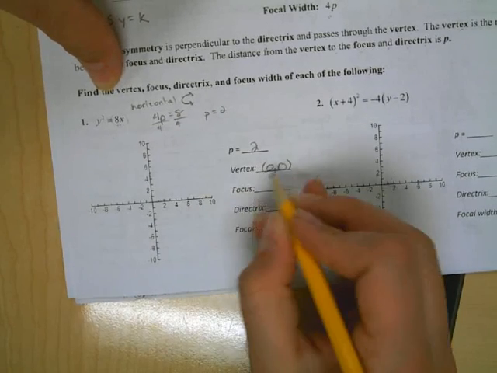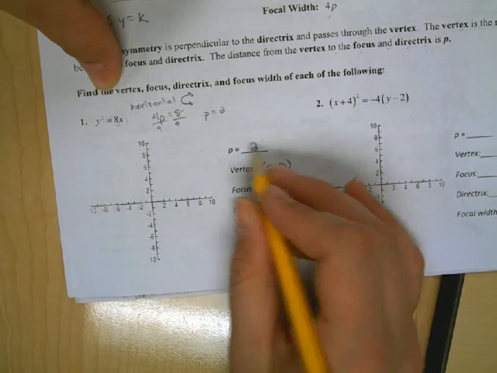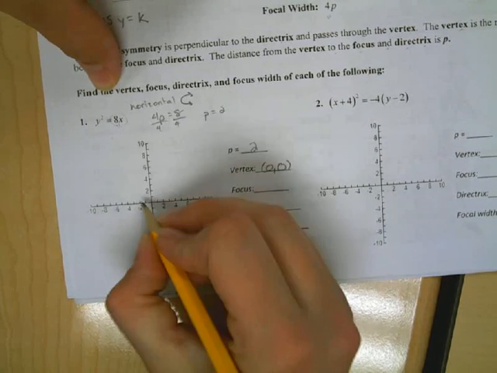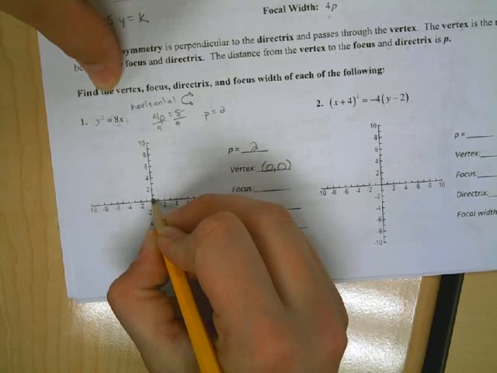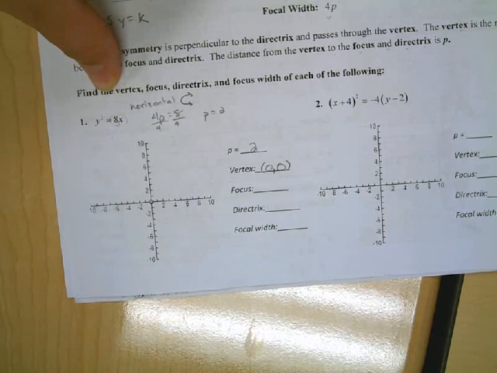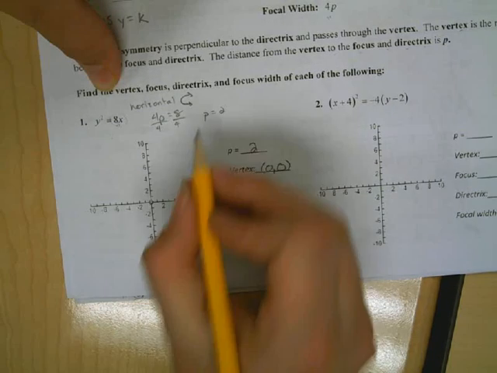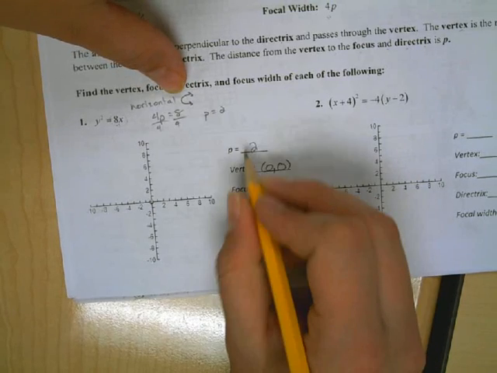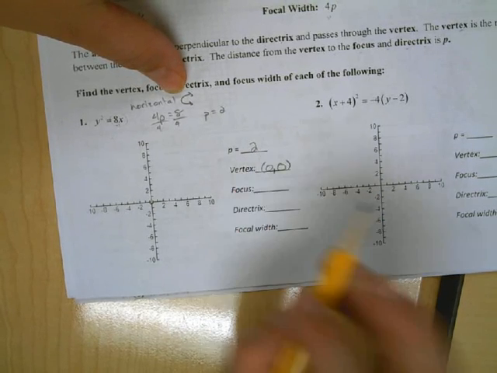To get to the focus, I'm going to have to start graphing. Once I have these two things, I can graph my entire thing. Starting with 0, 0, there's my vertex, which is my new center, if you will. And p equals 2. So to find my focus, I have to move 2 units. What 2 units do I move?